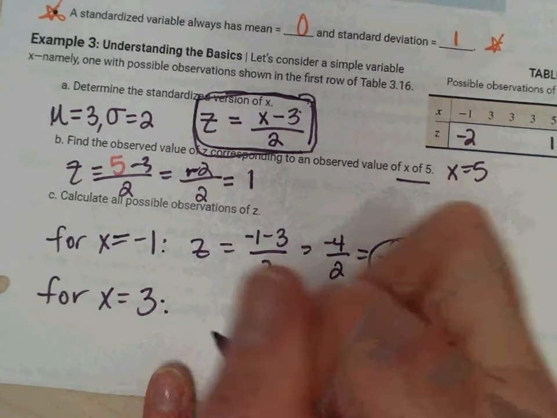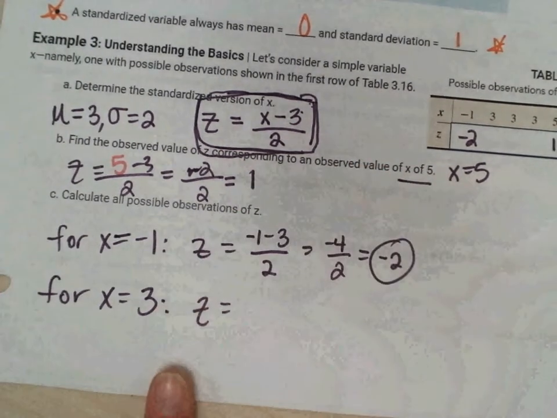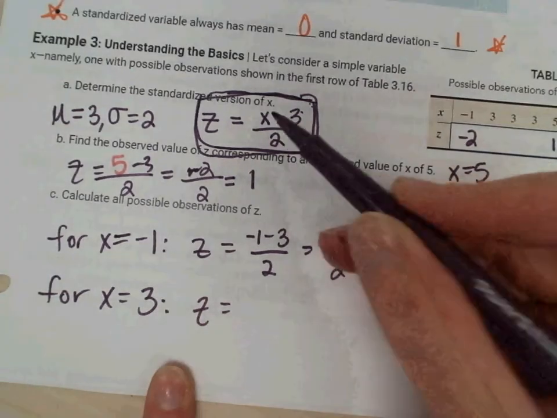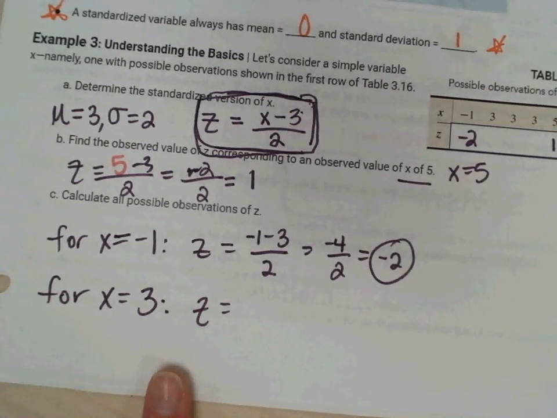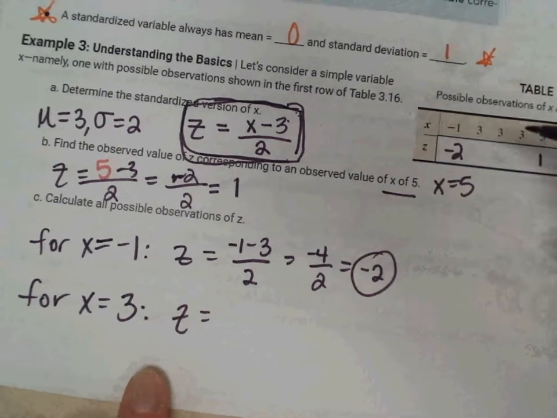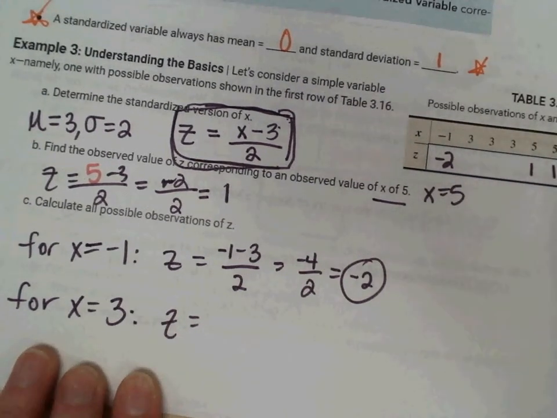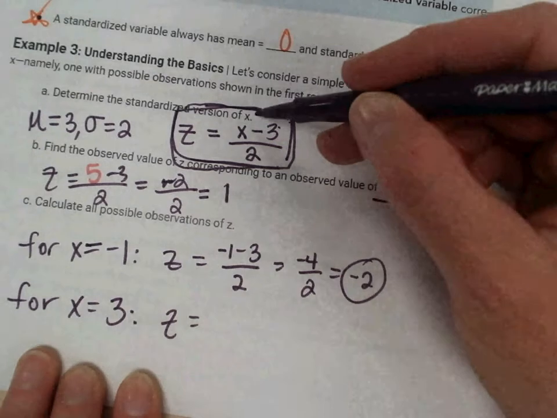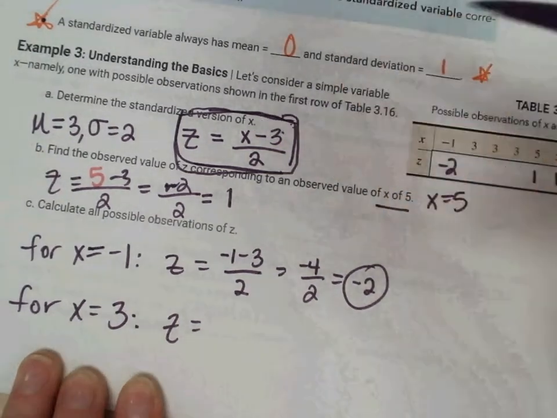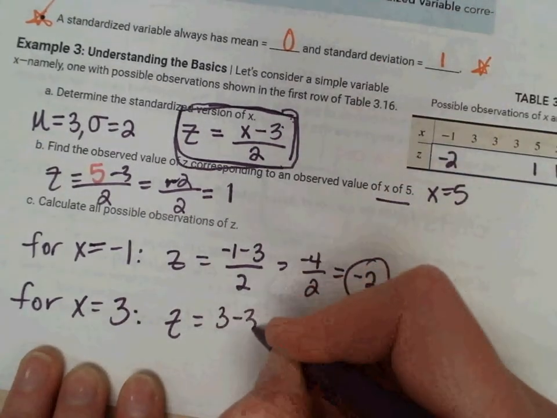And then for x equals 3, the z-score is, go ahead and plug in 3 for x into the formula. We're just pulling these values from the observations, the values of x in the data set. So that would be 0, right? Yep.